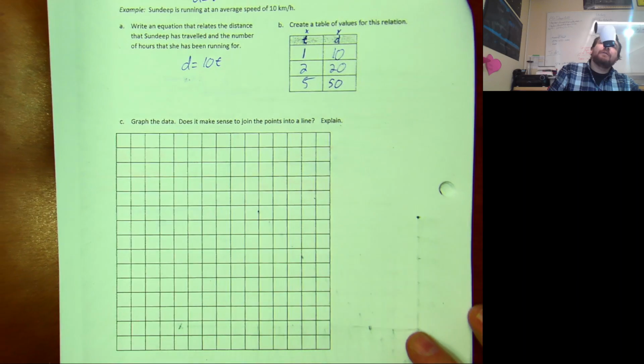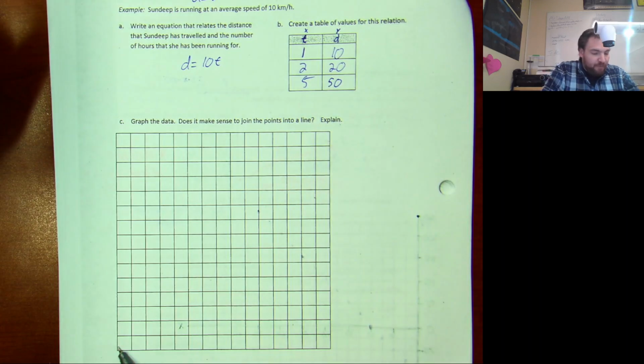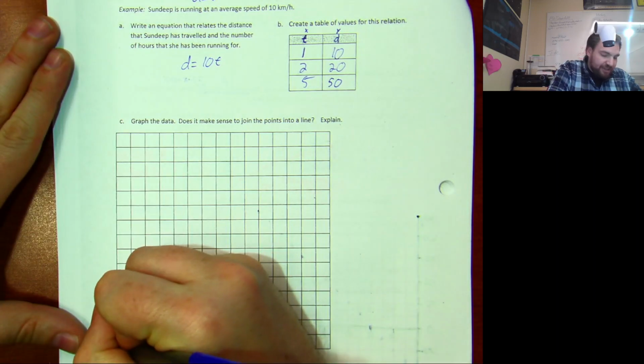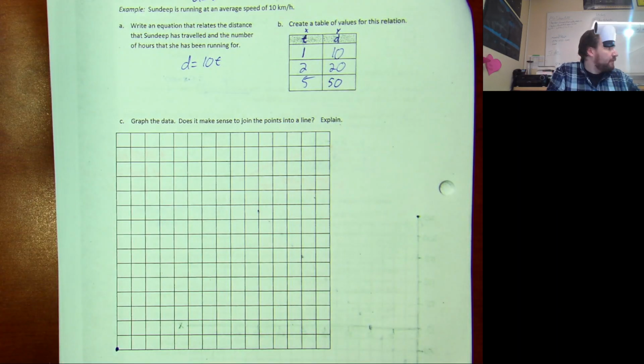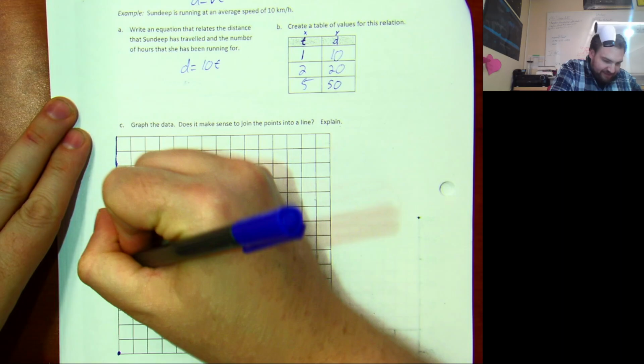How do we want to set up our graph to reflect this chart? The very bottom corner is going to be, this could be 0, 0. Why is this a good spot for 0, 0? You can't run negative kilometers, and you can't run negative time. So putting 0, 0 on the bottom is a pretty good way to set this up. So now let's draw our axes in there.